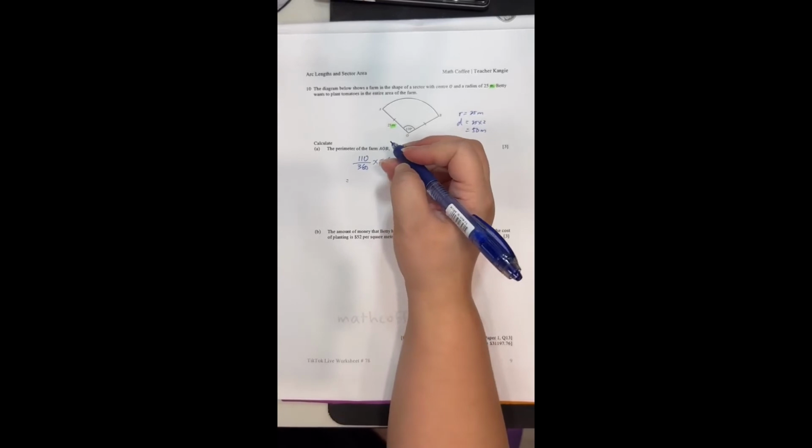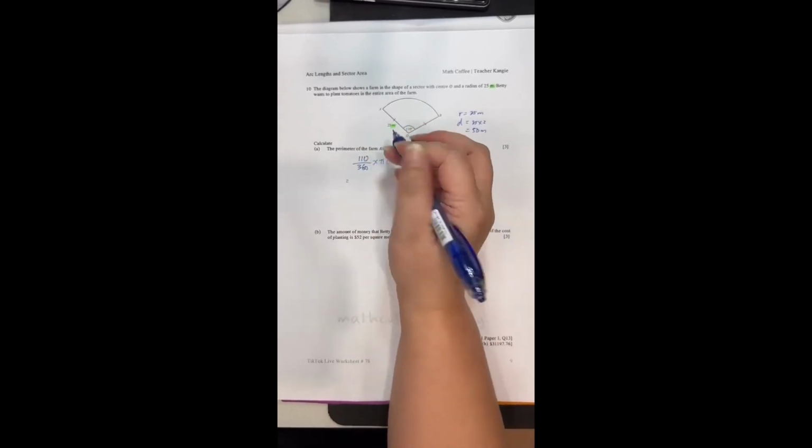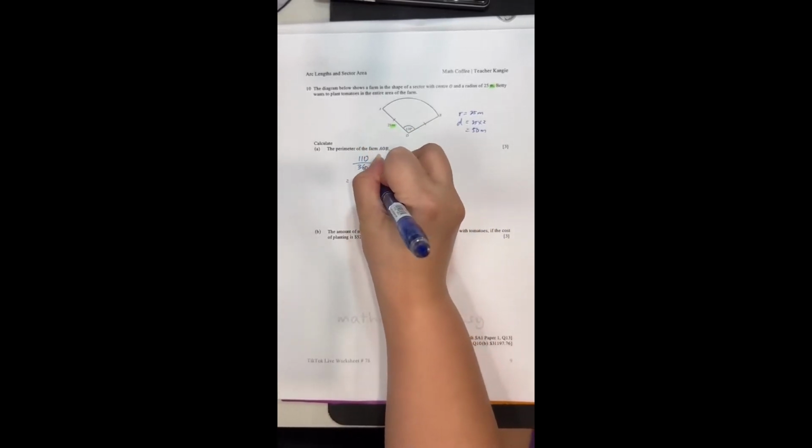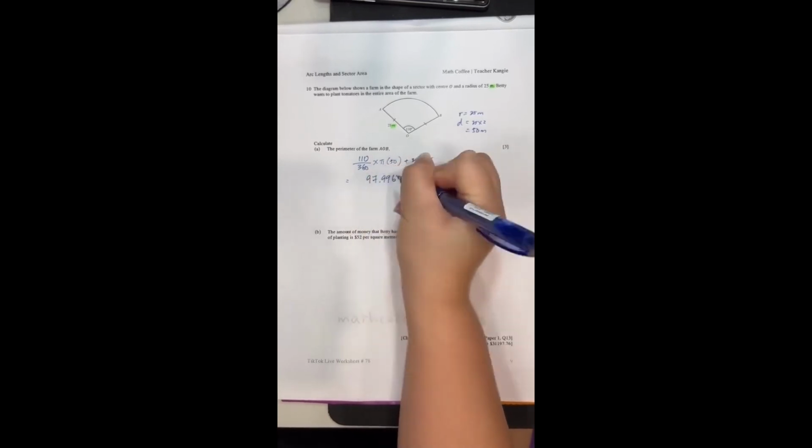So in the end, let's see whether you all can round off correctly or not. The answer is 97.996. So round off to 3 SF, what should I get?